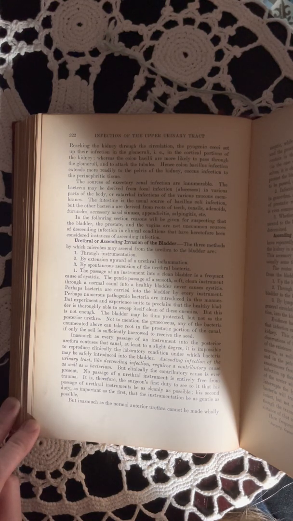The bacteria may be derived from focal infection, abscesses in various parts of the body, or catarrhal infections of the various mucous membranes. The intestine is the usual source of Bacillus coli infection, but the other bacteria are derived from roots of teeth, tonsils, adenoids, furuncles, accessory nasal sinuses, appendicitis, salpingitis, etc. In the following section, reasons will be given for suspecting that the bladder, the prostate, and the vagina are not uncommon sources of descending infection in clinical conditions that have heretofore been considered instances of ascending infection.